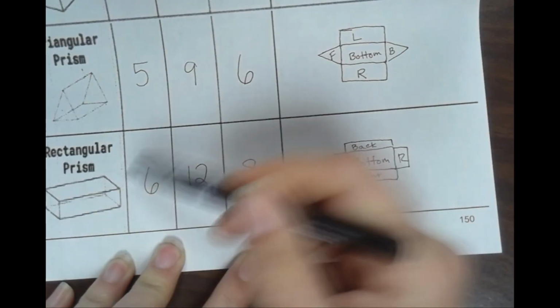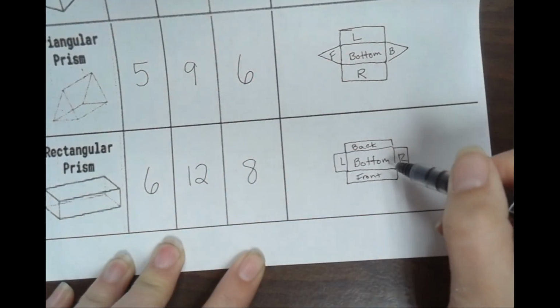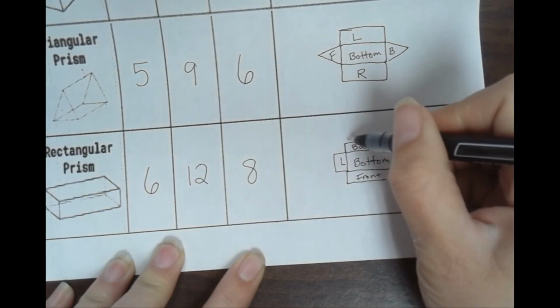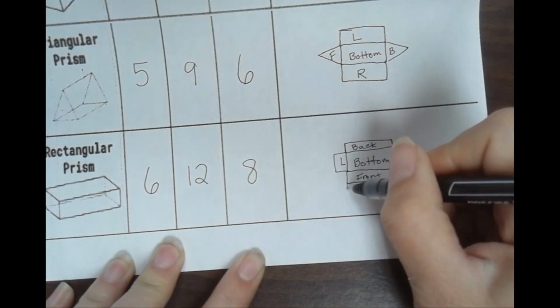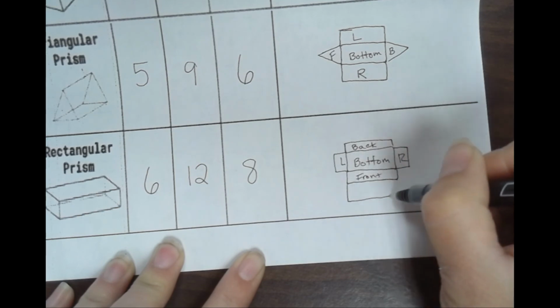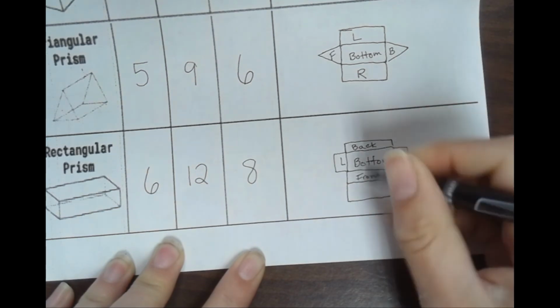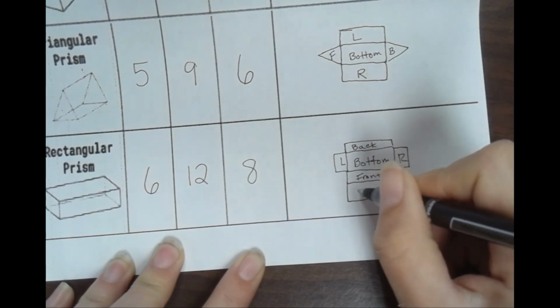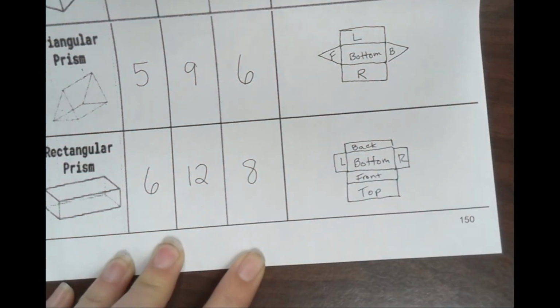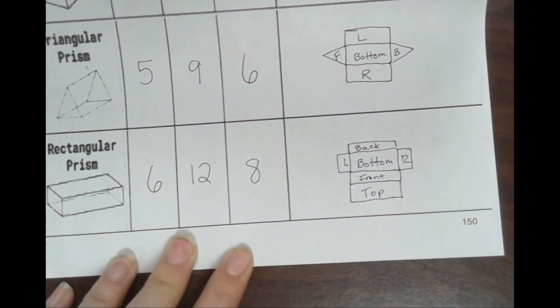The top one. The top's the exact same as the bottom, so I can attach it to either the back or the front, either way. That's between the bottom and the top. So that would be the top. Now I have every side accounted for. I like to name them so that I don't miss something. And if I were to fold that back together, it would make this figure. Alright, let's go to the next page.